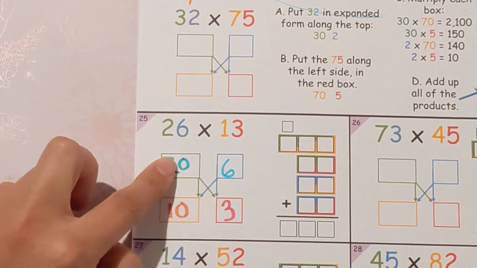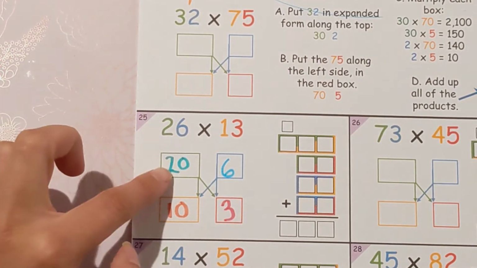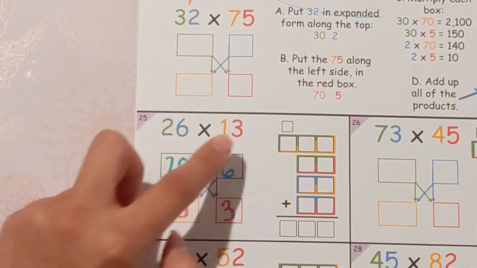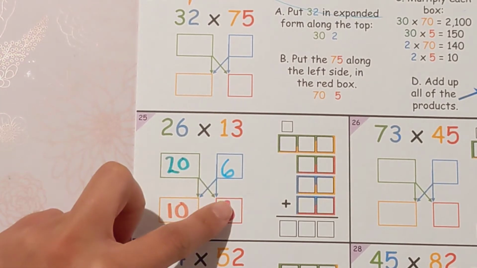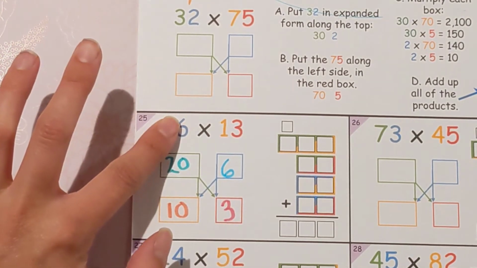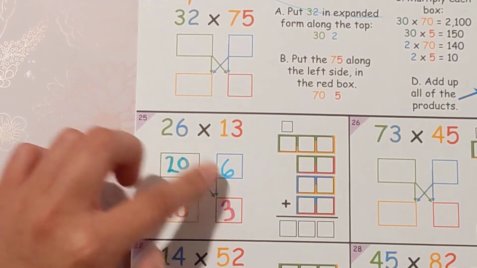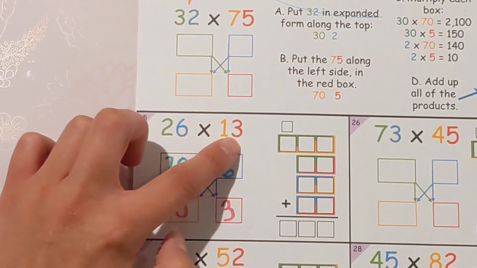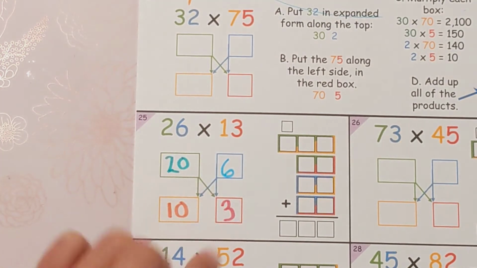So we're going to start with the 20 here, and we're going to multiply the 20 against both digits on the other number. So basically we're multiplying it against orange and red. So we're multiplying 20 times 10 and 20 times 3, and then you'll be done with the 20. And then you just do the same thing with the 6. 6 times 10 and 6 times 3. So you just do one digit at a time, and you multiply against both digits of the other number, and they never fight each other if they're already on the same number. So we're only going down and across.